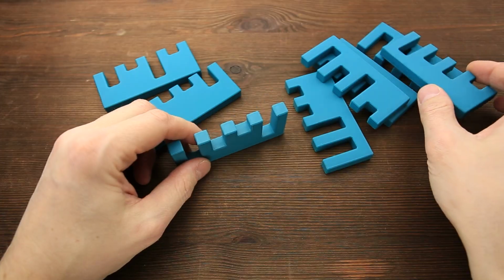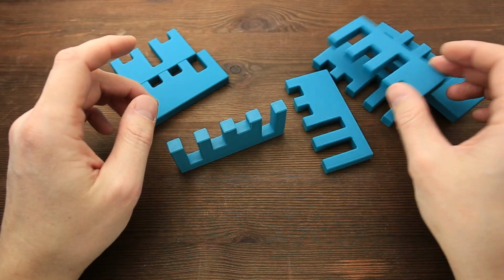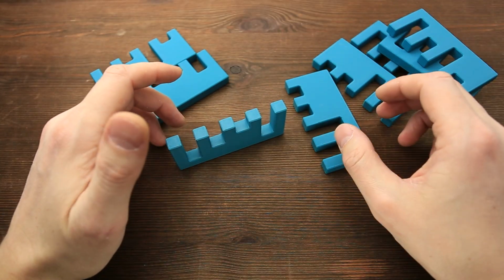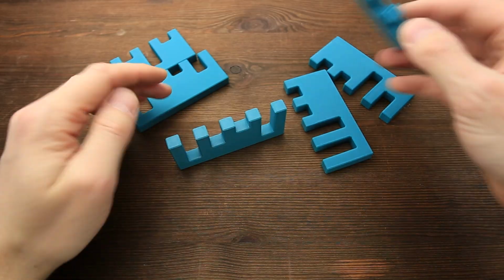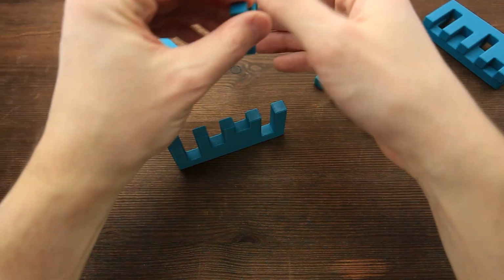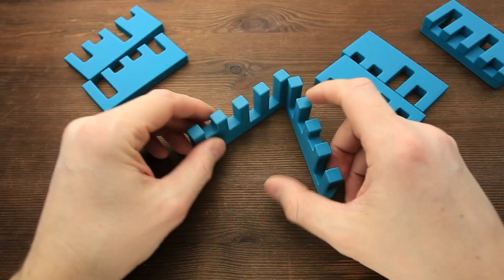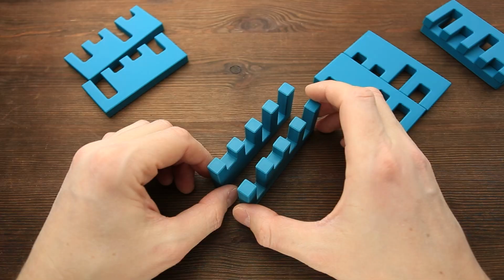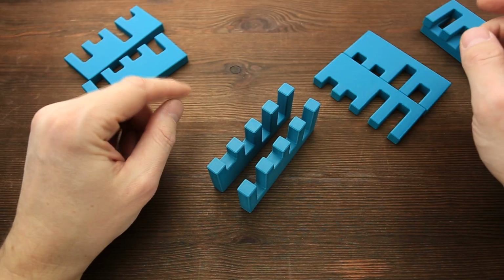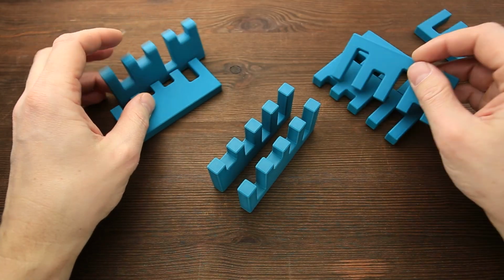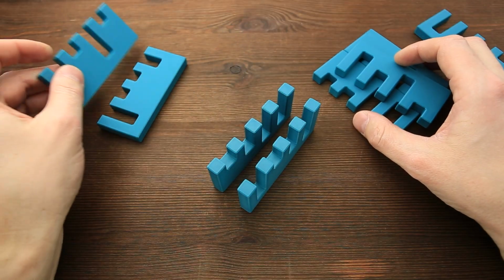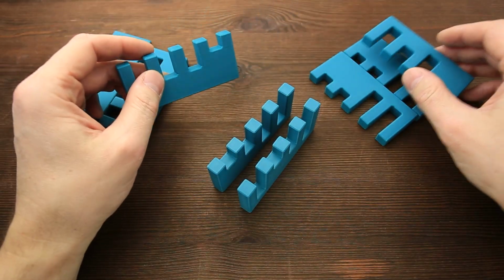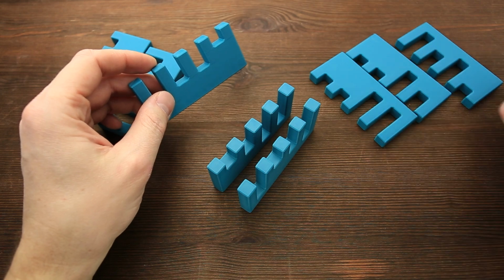And now I will show you how to solve the puzzle. The solution is quite difficult. It's difficult to remember, difficult to put together even when you know the solution, so it might take some time. So what you have to do is to put all 4 correct parts on the bottom, and then it will be much easier to fit the rest of the parts. But you have to find the correct pieces for that.